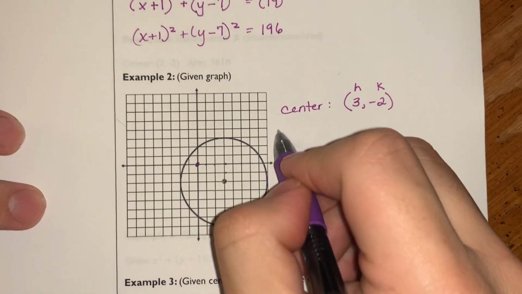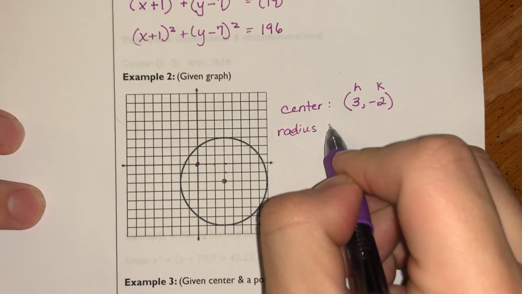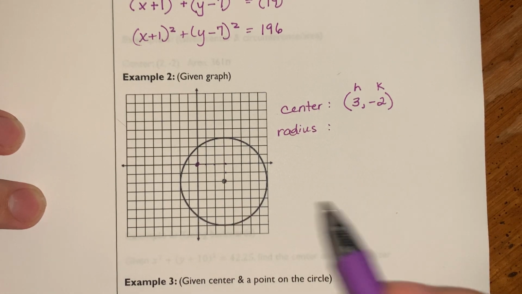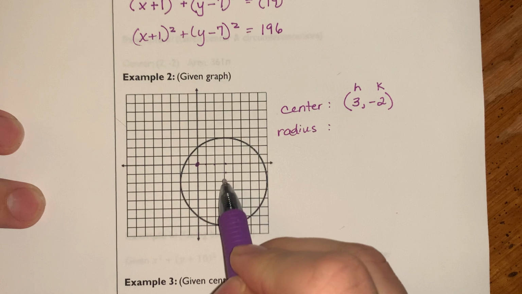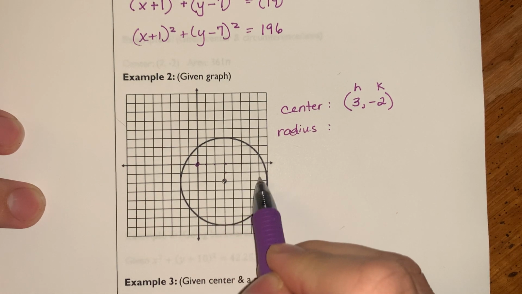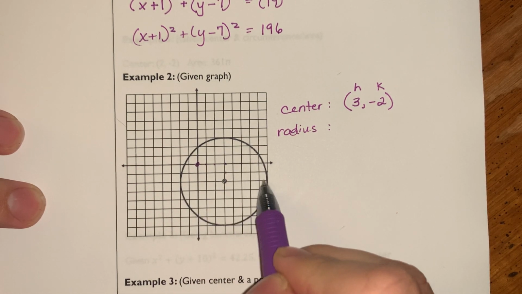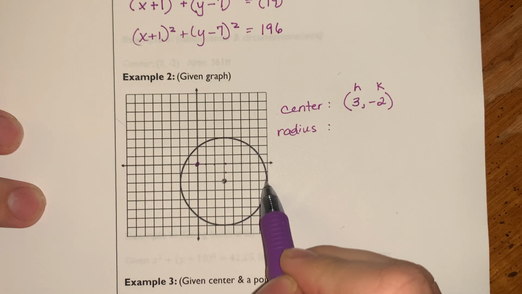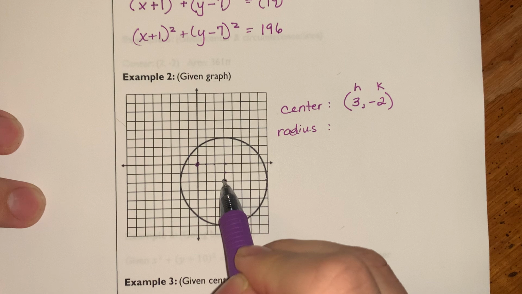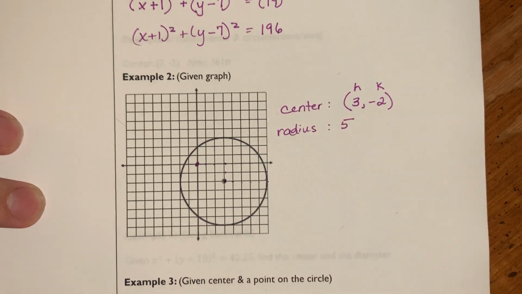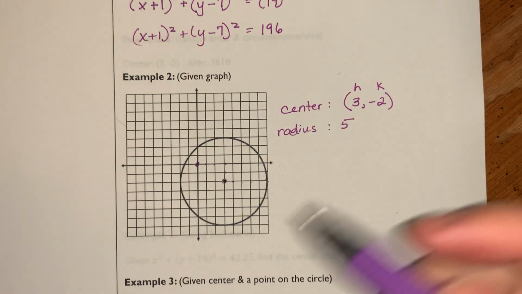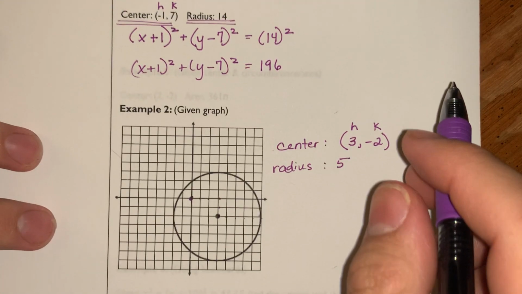Then my radius is, let's see, the radius is always the distance. I'm going to say that carefully because that's going to help us with the next example. It's the distance from the center to any point on the circle. I think the easiest one to count would be from here to there, straight across. From the center to there, we have 1, 2, 3, 4, 5. So my radius is 5. And that's it. We just have to plug it into our standard form equation.